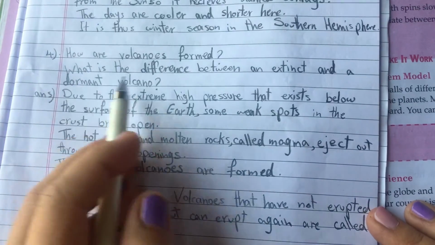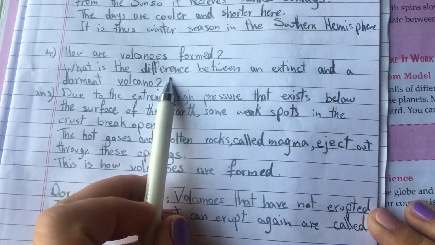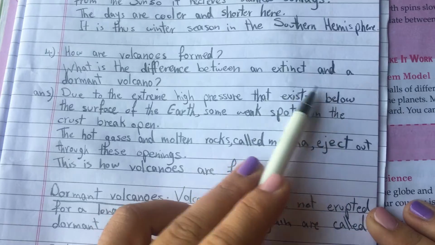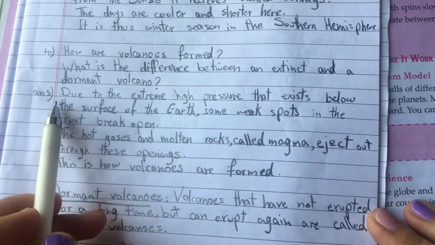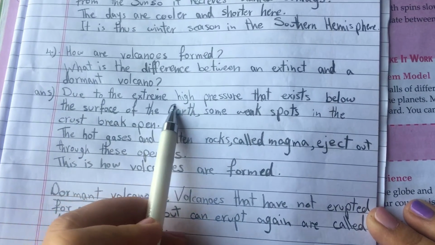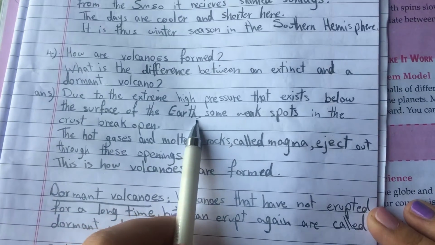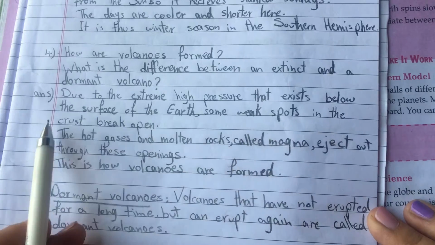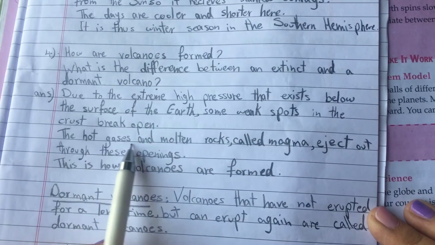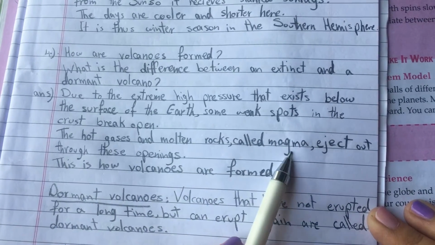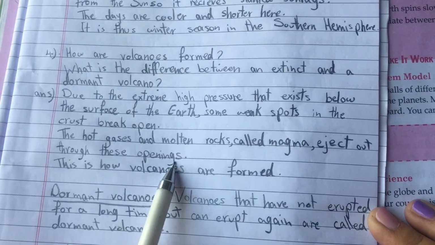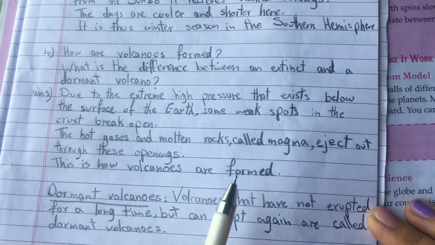How are volcanoes formed? And what is the difference between an extinct and a dormant volcano? Answer. Due to the extremely high pressure that exists below the surface of the Earth, some weak spots in the crust break open. The hot gases and molten rocks called magma eject out through these openings. This is how volcanoes are formed.